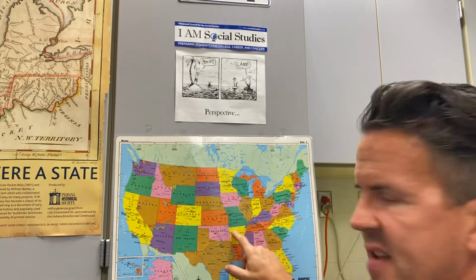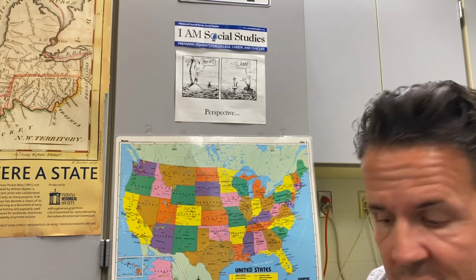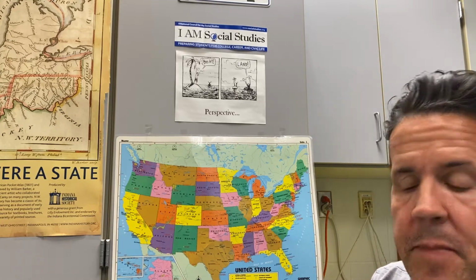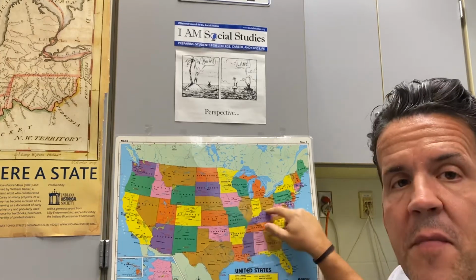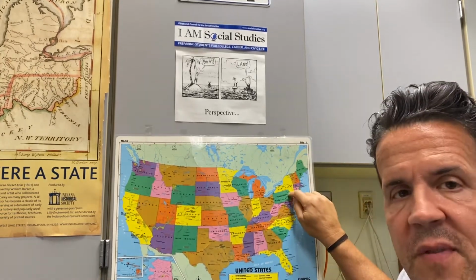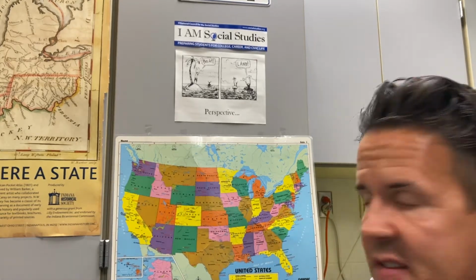Eventually, 11 Southern states decide that they are not going to be part of the United States anymore, and they leave. They split from the Union, and they form their own government. They form their own country with their own president and their own government, and it was called the Confederate States of America. The northern states were still the United States of America. Their president, of course, was at that time Abraham Lincoln, and the president of the Confederate States of America was a man named Jefferson Davis.